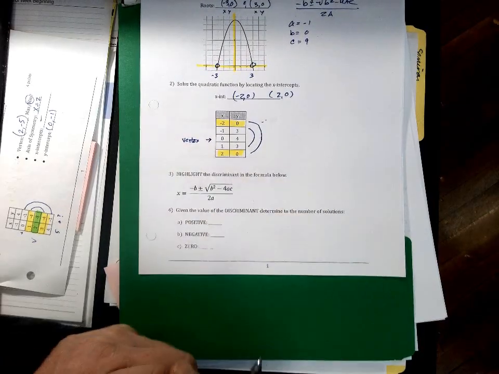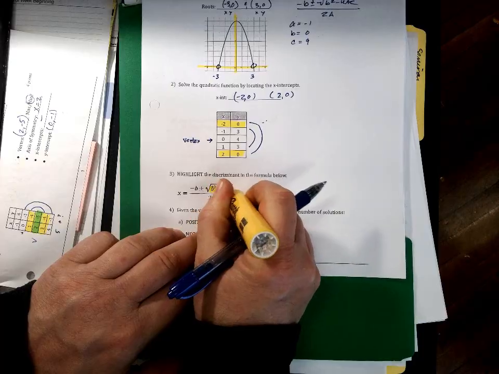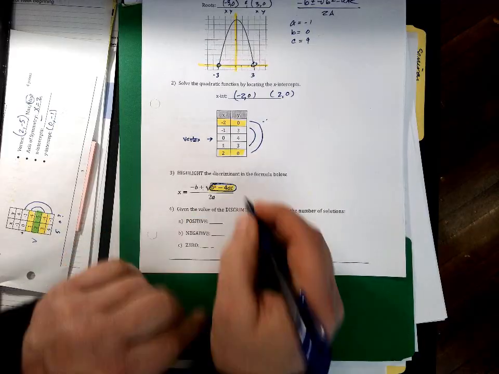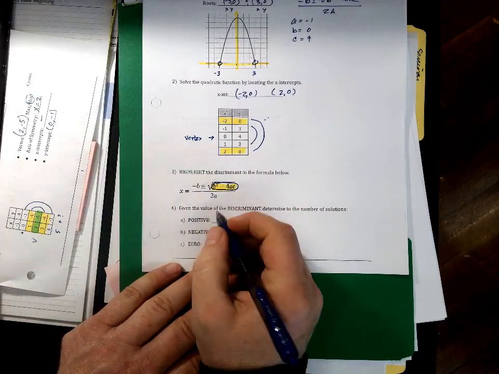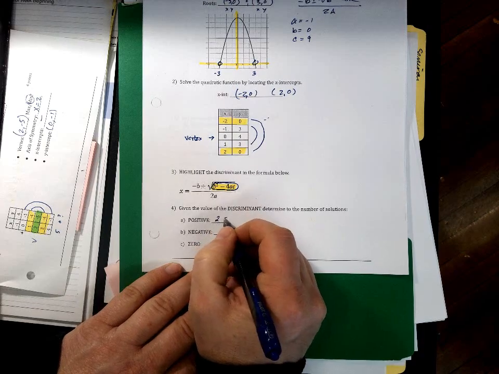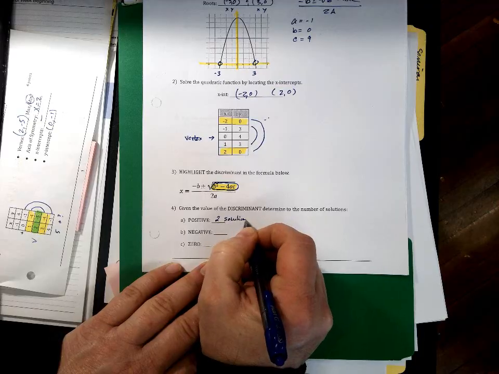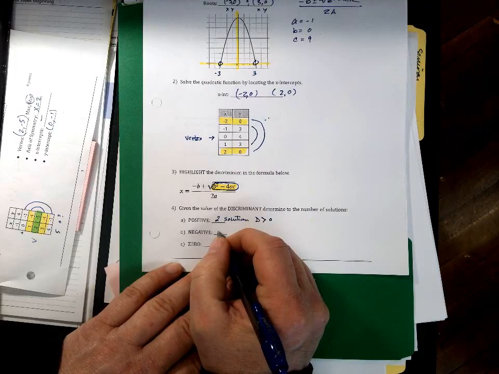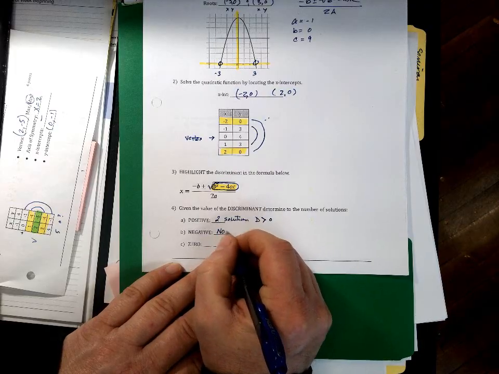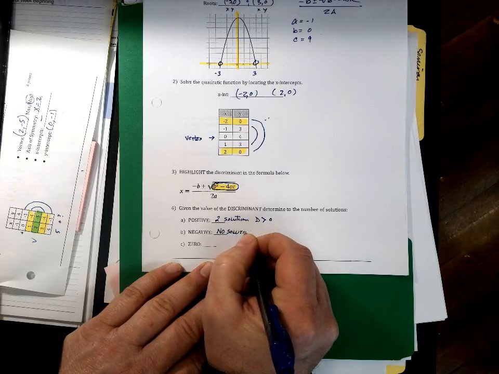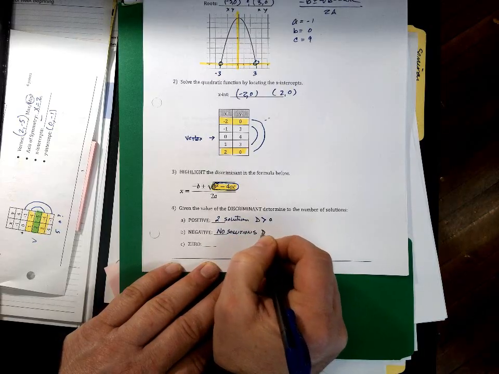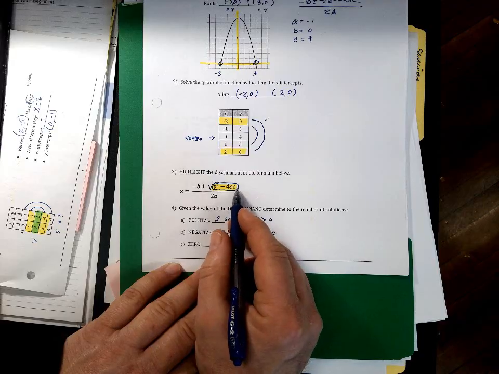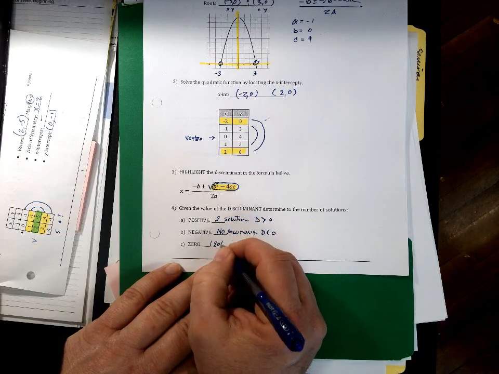Highlight the discriminant. It's just that piece inside. And what does it tell you? Well, right down here, positive numbers will have 2 solutions. That is a d value greater than 0. Negative will have no solutions. That's a d value less than 0, discriminant. And if the discriminant is 0, you will get 1 solution.